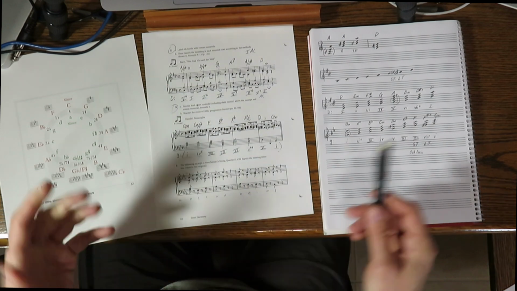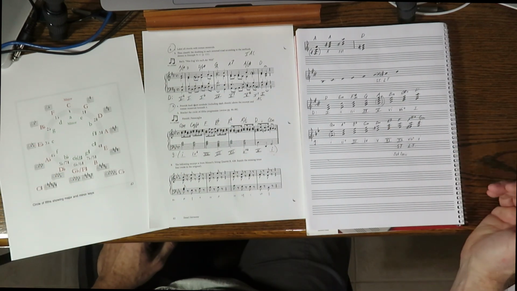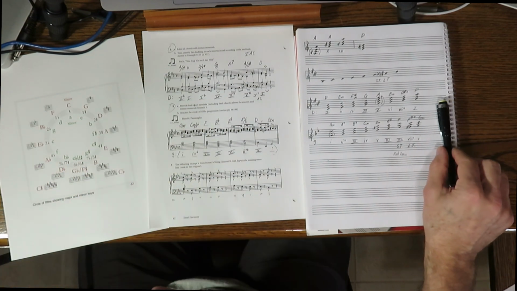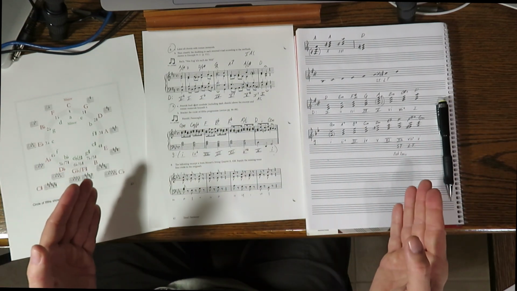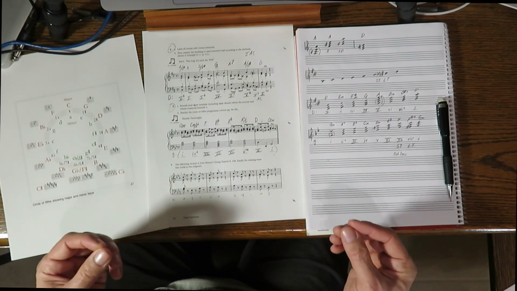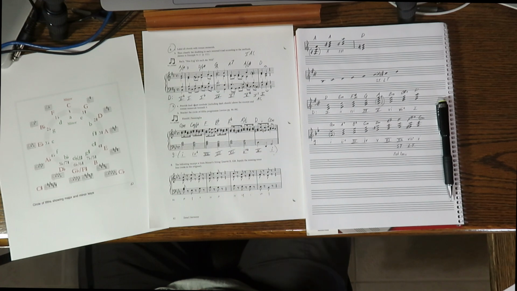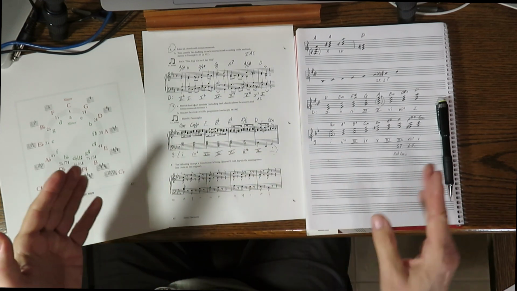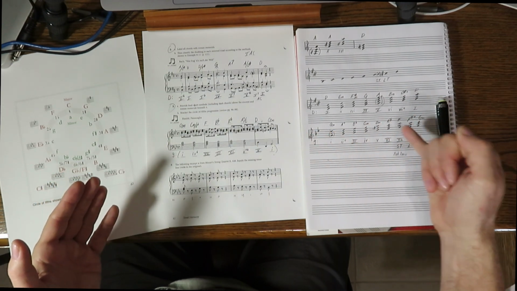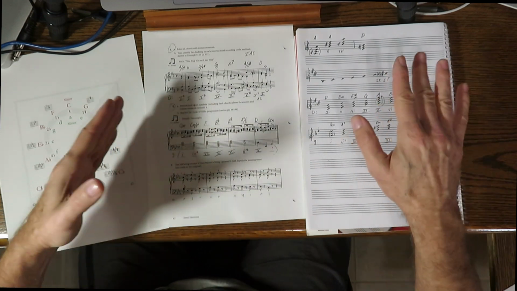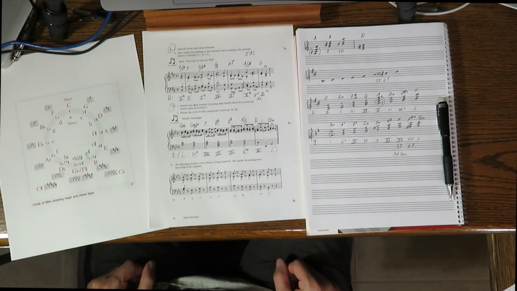So I hope this helped you. I hope I wasn't too confusing. I know I get into a lot of detail, but it's the details that really matter in music theory. And it helps to take the time to do these little things on the side, because you see how fast, once we got that done, look how quickly we did our analysis.